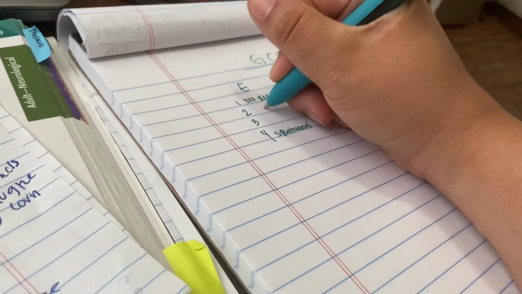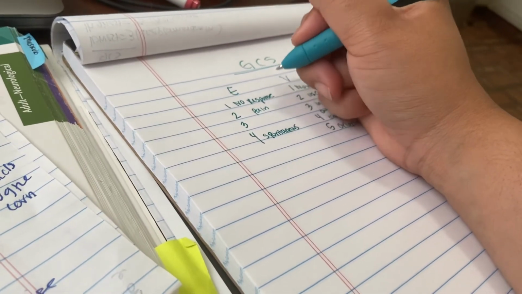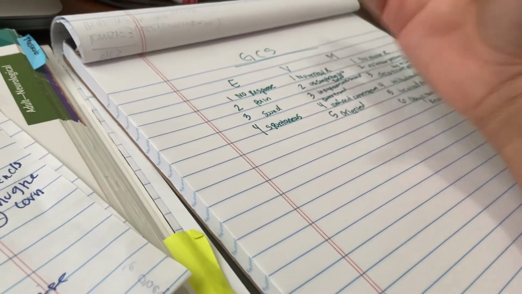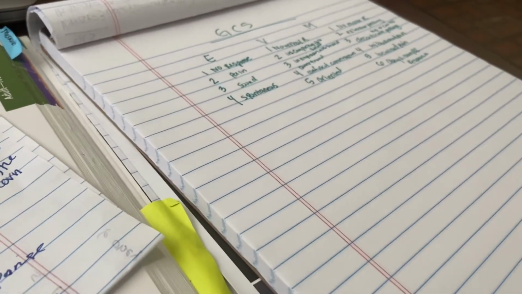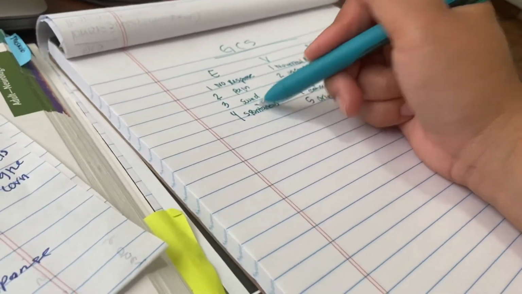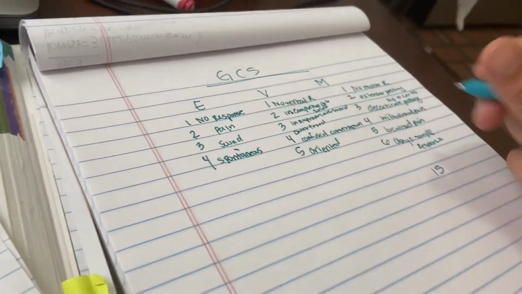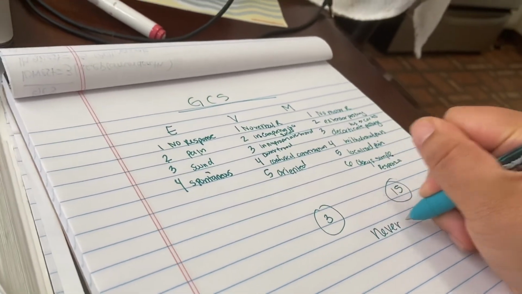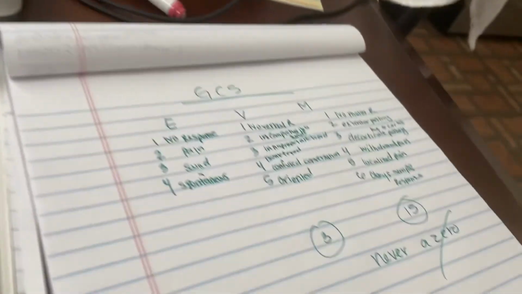And then for eyes, you already have your no response and spontaneous, and all you have to remember is pain. Obviously, if your eyes are responding to pain, that's worse than responding to sound. If you say, hey, hey, hey, they'll respond to sound, but if they're not responding to sound and only respond to pain, then that's worse, so you give them a worse score. So it would be pain and sound. And then remember, the highest you can get is a 15, the lowest is a 3, but never a 0.